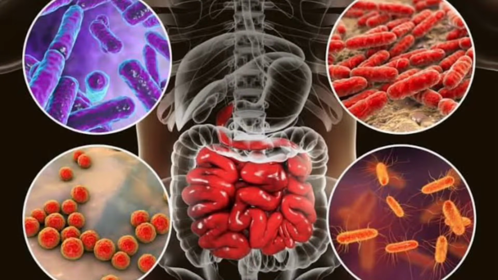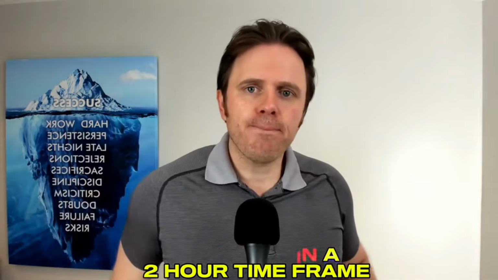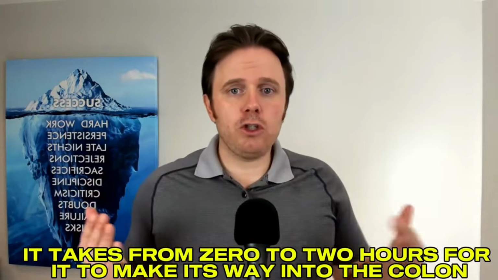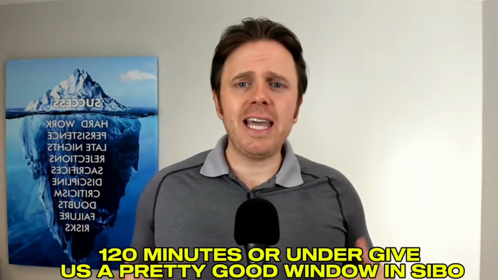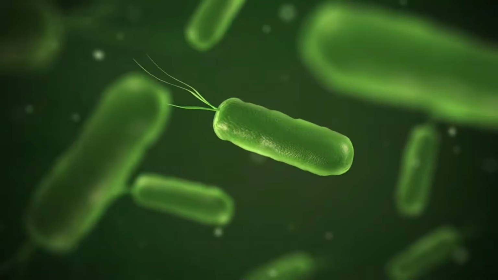Now, SIBO is typically assessed and tested either with an endoscopy sample, or the mainstream, easier, non-invasive way, which is a breath test. And usually it's going to be a lactulose breath test where it measures methane and hydrogen gases in a 2-hour time frame, because typically it takes from 0 to 2 hours for it to make its way into the colon. So anything 2 hours or under, 120 minutes or under, gives us a pretty good window into SIBO, bad bacterial overgrowth. So methane, greater than 3 or 5 or so, is subclinically positive, and anything greater than 15 on the hydrogen, 20 or total above, is kind of the combo gig on that.